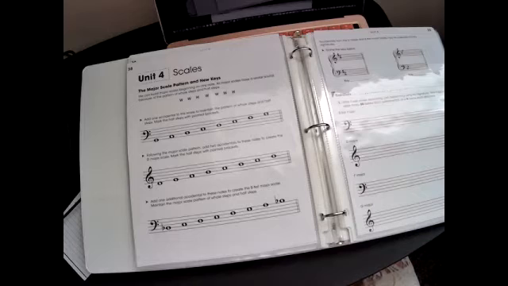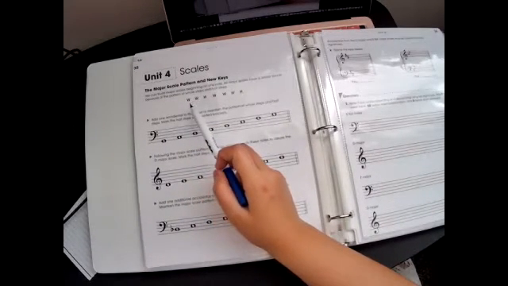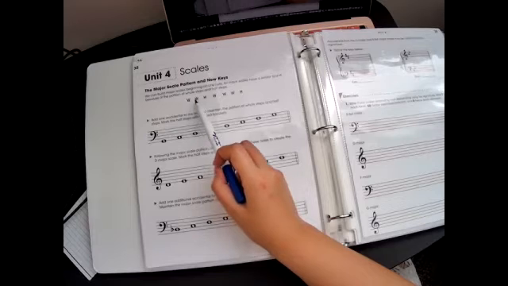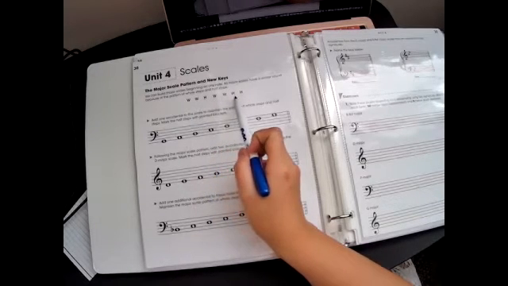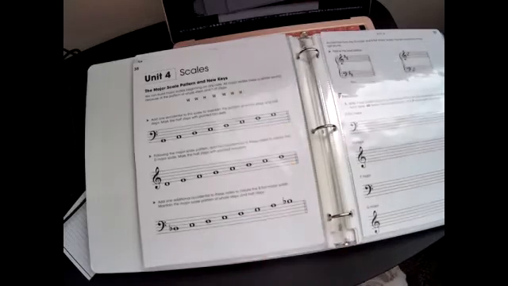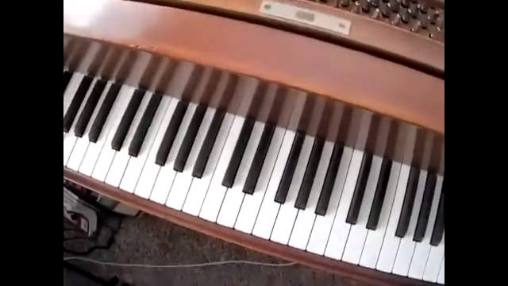The first thing that we're going to go over is the major scale patterns and some new keys that we haven't talked about in level 2. With major keys, we usually follow a pattern of whole, whole, half, whole, whole, whole, half. If you're familiar with the C major scale, this is how it looks on the piano.